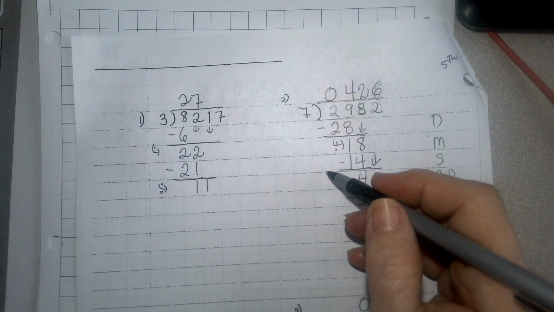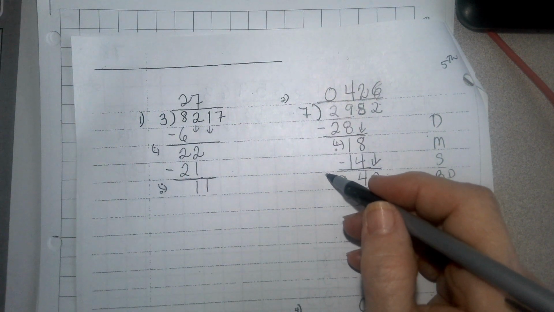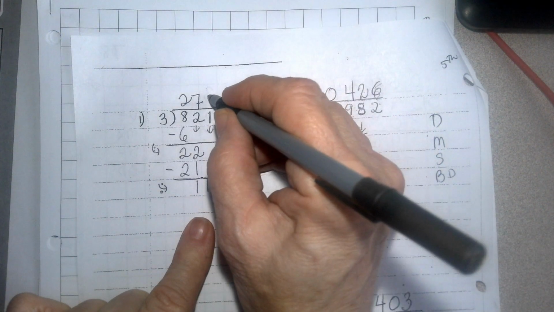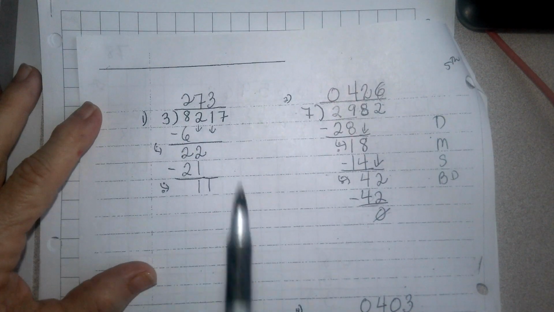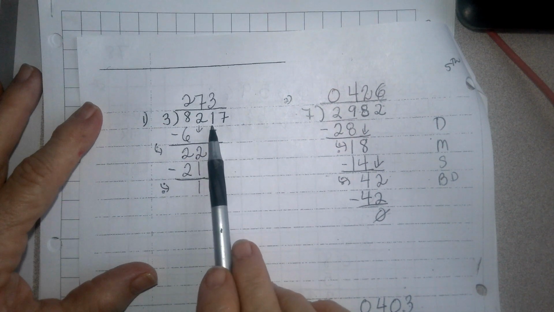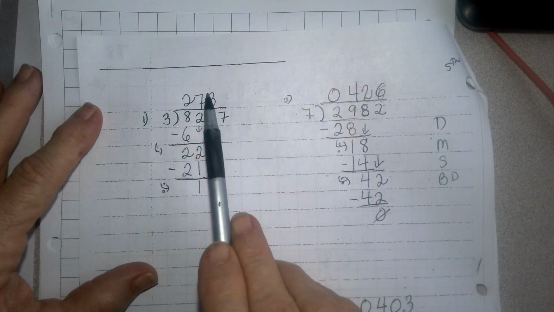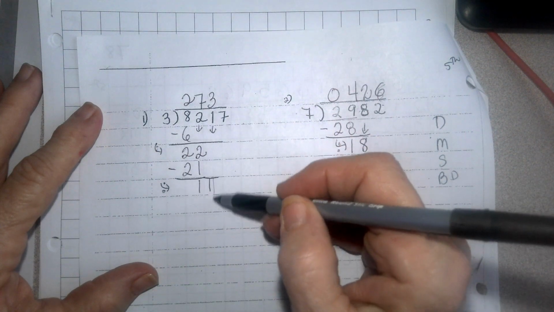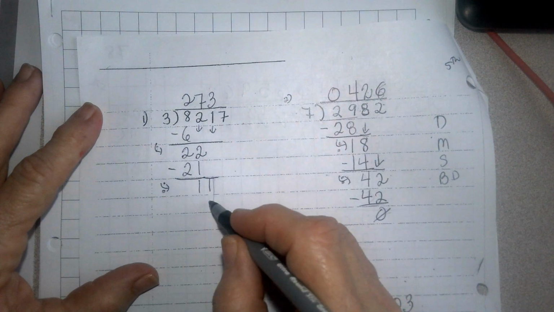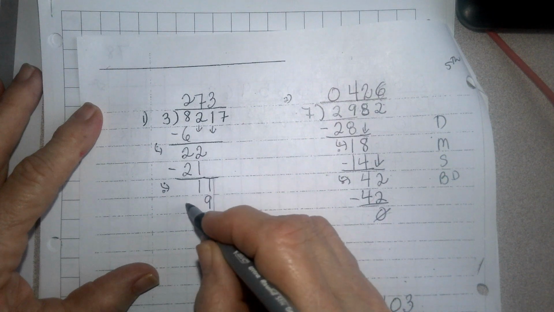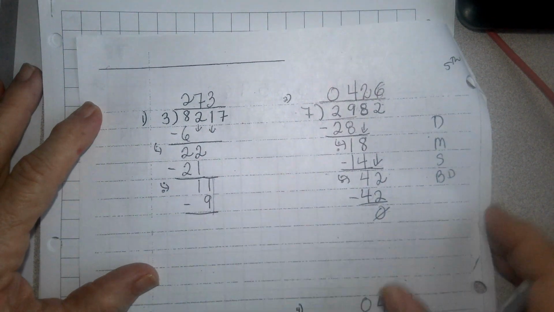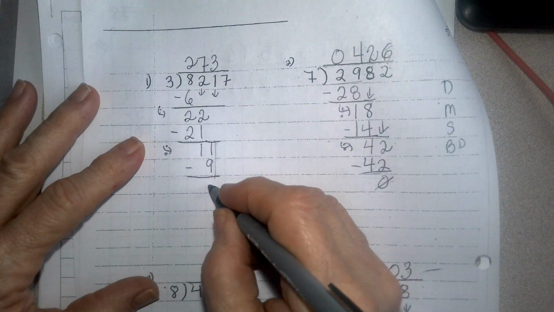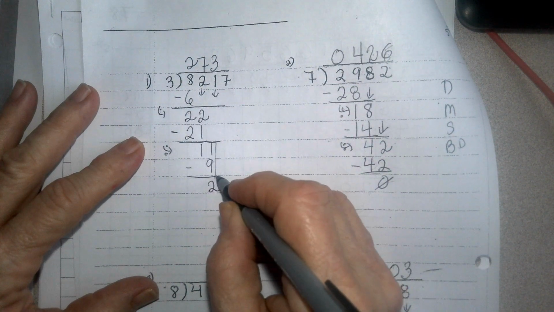2 times 3 would be 6. 3 times 3 is 9. We're closer. 4 times 3 is 12. Too big. It has to be 3. And then, we're not there yet. So 3, Mommy multiply. 3 times 3 is 9. It has to be lined up to the right, so that 9 goes right under here. Then 11, sisters subtract. 2.